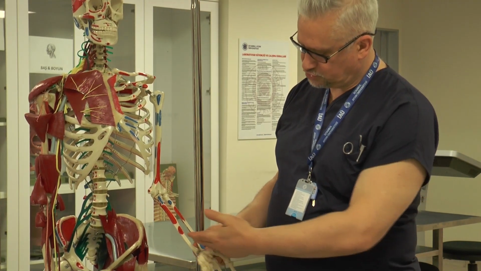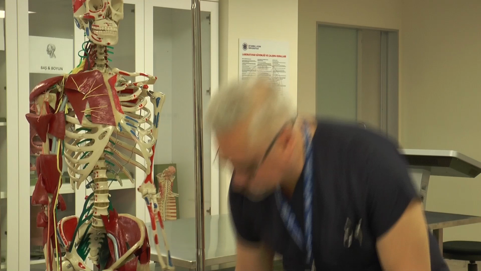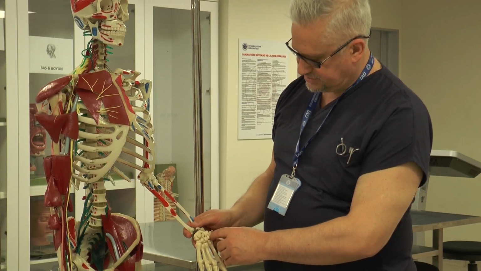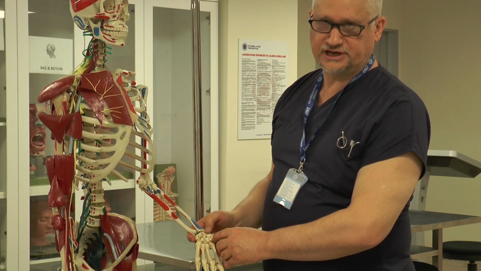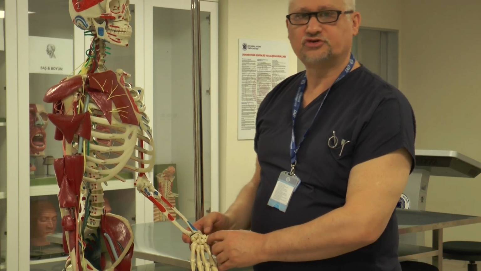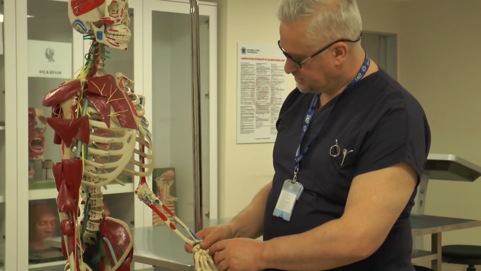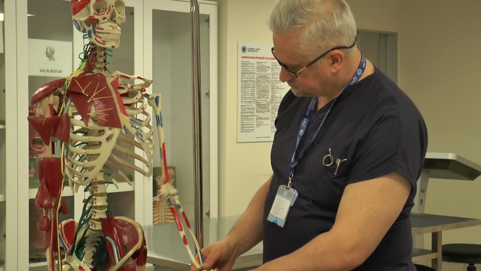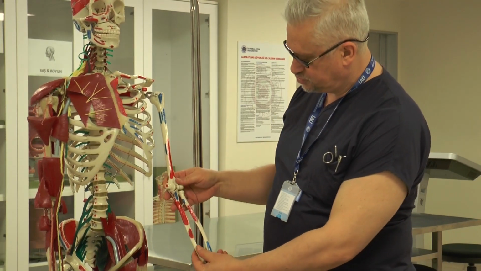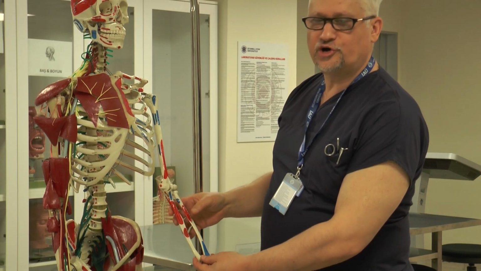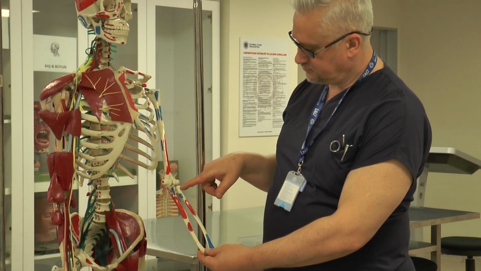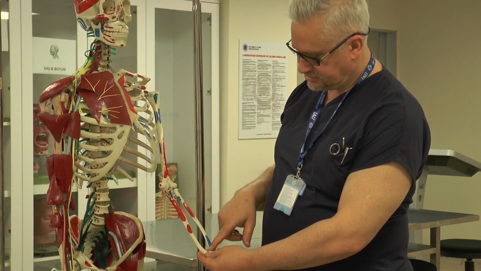So when we talk about the wrist joint, it is composed of the radius and the carpal bones, forming the radiocarpal articulation, the radiocarpal joint. Besides this, we also have articulations between the two forearm bones: the proximal radio-ulnar joint and the distal radio-ulnar joint.